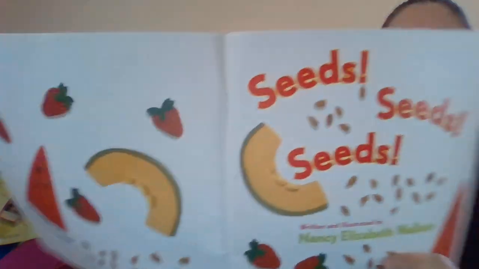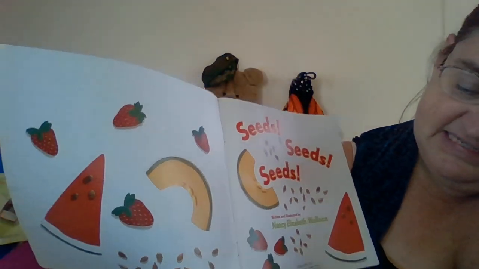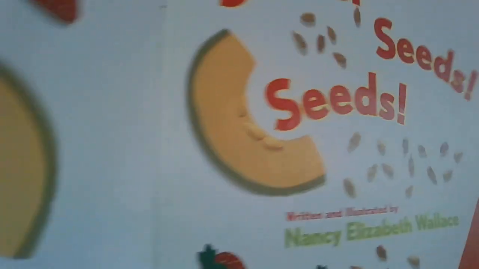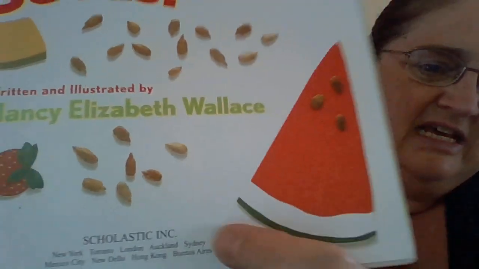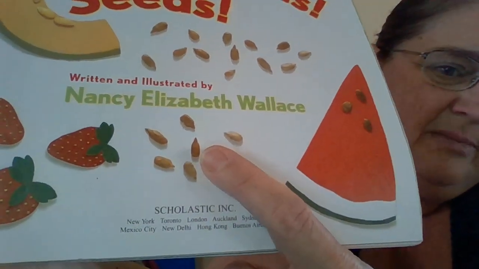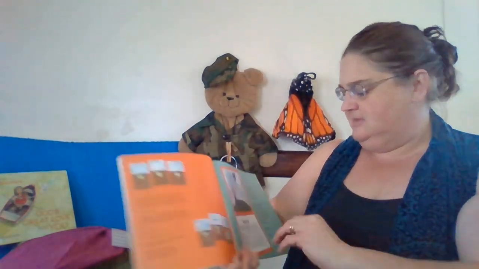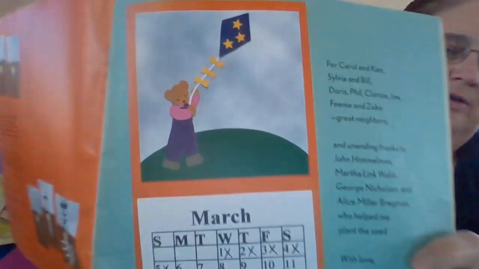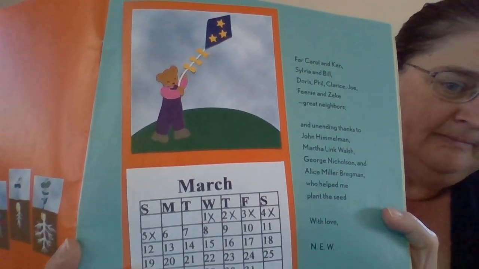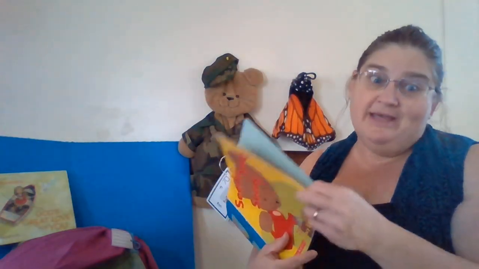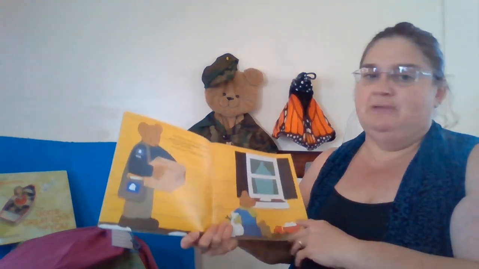Ooh, look, I see more seeds. I see itty bitty strawberry seeds on the outside of the strawberry. Do you see them? These are sunflower seeds. Yummy, yummy. Watermelon seeds. So many seeds. Oh, look at his calendar. It says March. Well, it's April. March is over, but this book takes place in March.